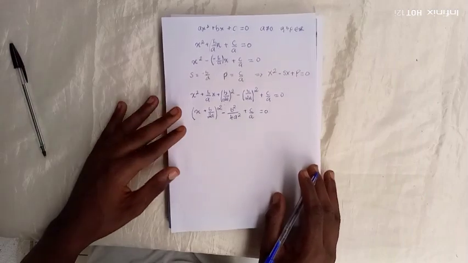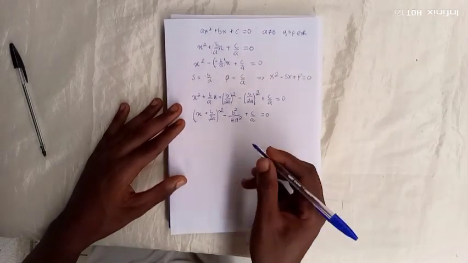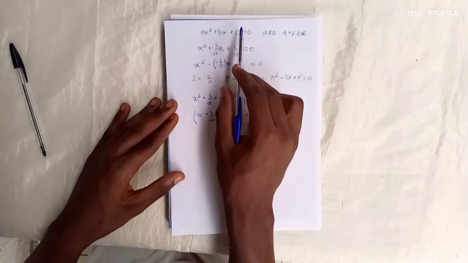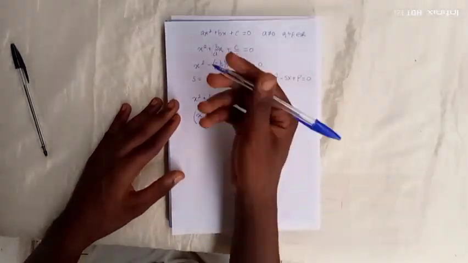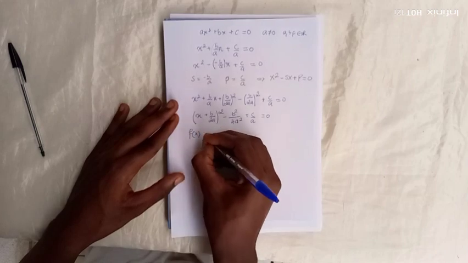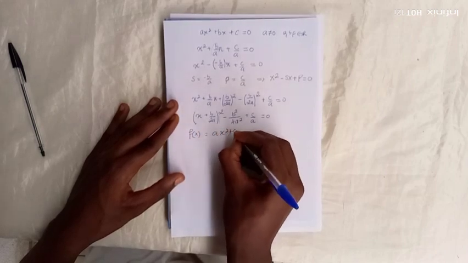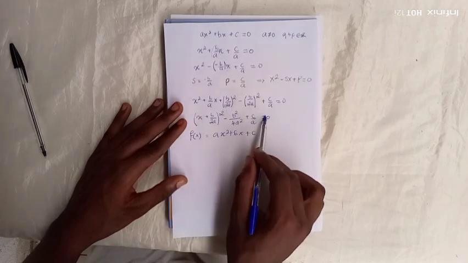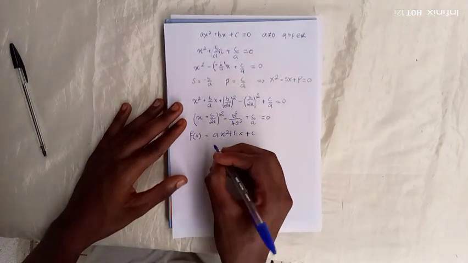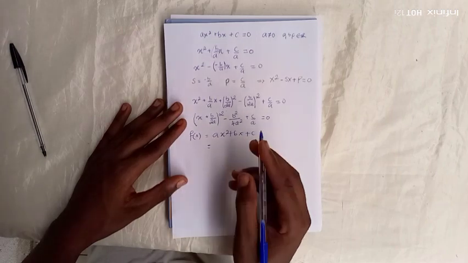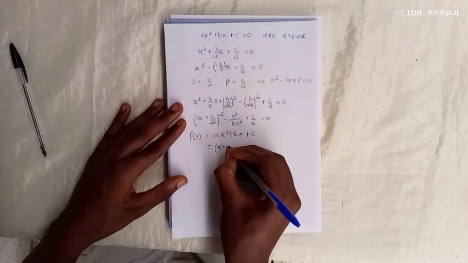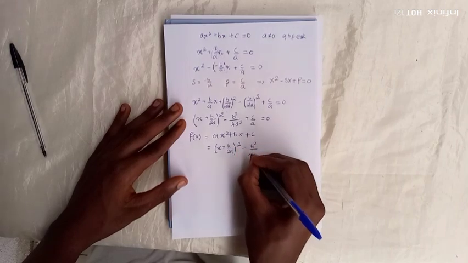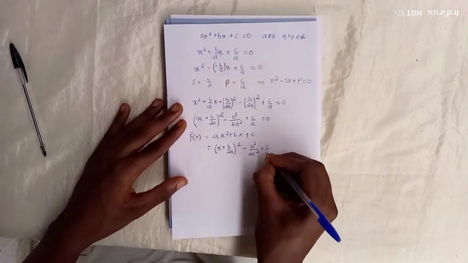Now, that is exactly what we get. If this was a quadratic function, because it's an equation, it contains the equality sign. If we consider just this part, let's call this function f of x, given by ax squared plus bx plus c. It means that all these things we have just simplified here is still equal to 0. So this one here represents f of x. So f of x can be written as x plus b over 2a, all squared, minus b squared over 4a squared plus c over a.